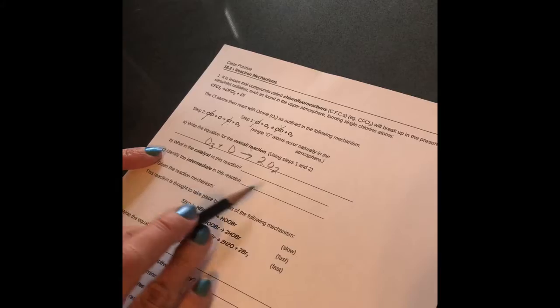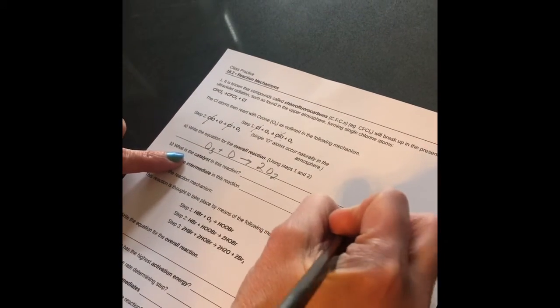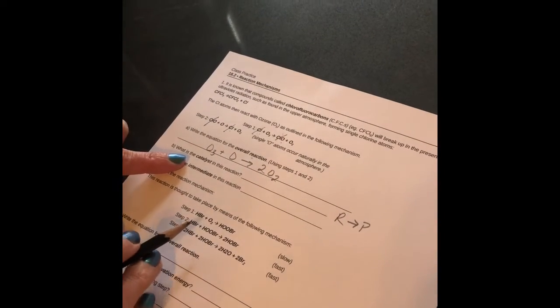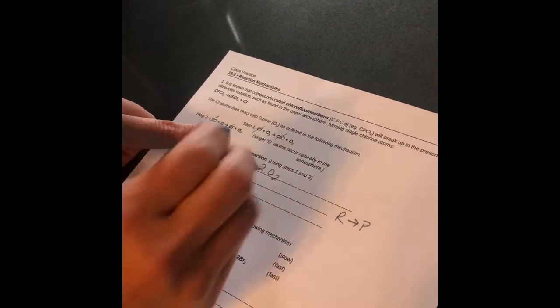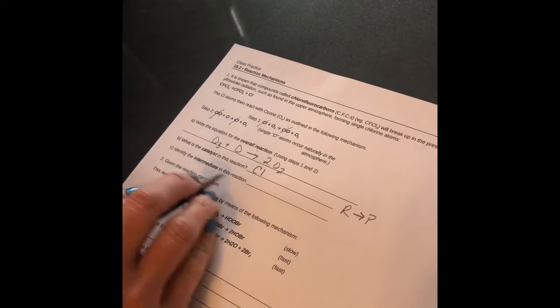Now, the catalyst in the reaction, when you're looking at a catalyst, starts as a reactant and ends as a product within the reaction. So here we have chlorine starting as a reactant and ending as a product. That would be our catalyst in this reaction.